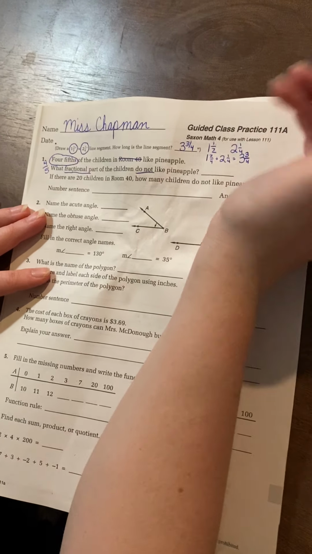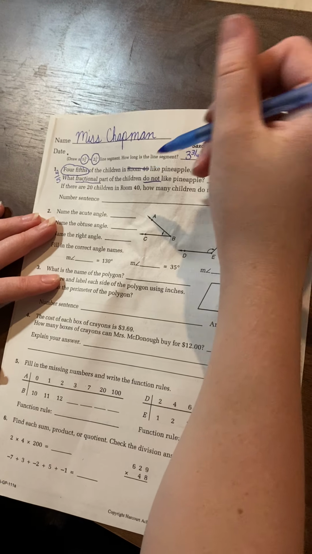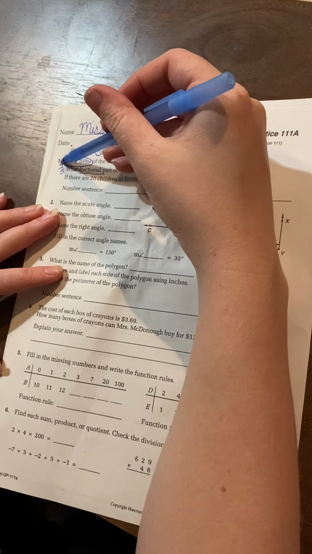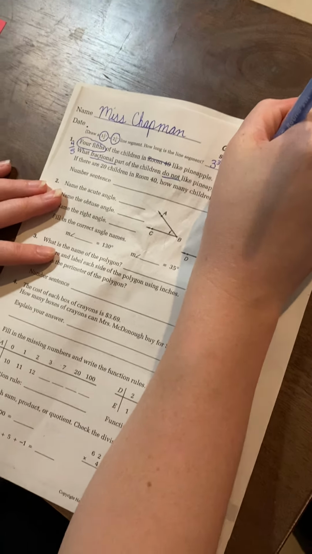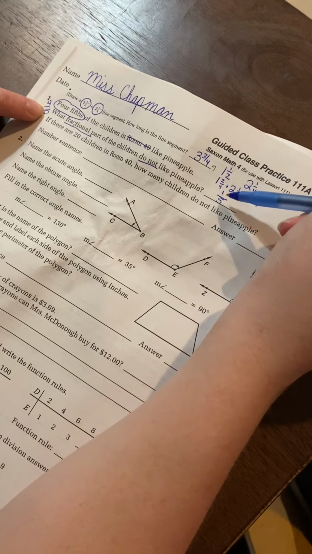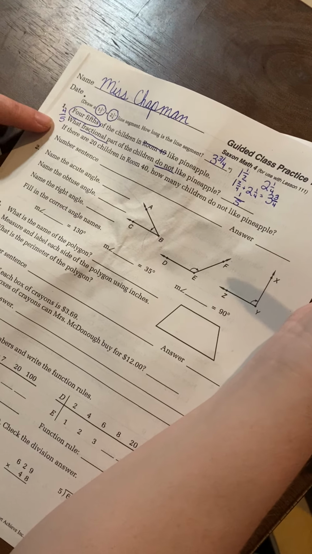The question asks fractional part. That means my answer is going to be a fraction. I'm going to draw my fraction bar. Do not like it. Well, if 4/5 like it, that means 1/5 do not like it, because 4/5 plus 1/5 would equal 5/5, which is 1 whole.